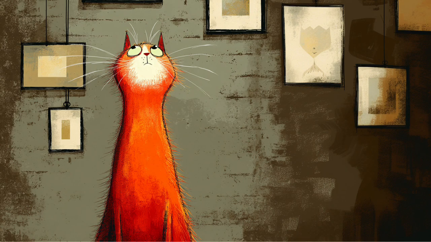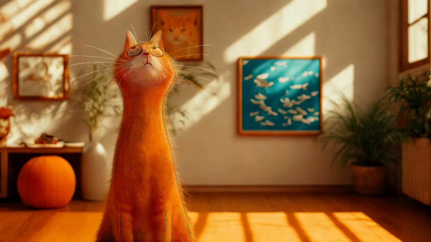In this quick Canva tutorial, I'm going to show you how to use Canva's AI-powered background generator, a super handy tool that can create custom backgrounds for any of your designs in just seconds.